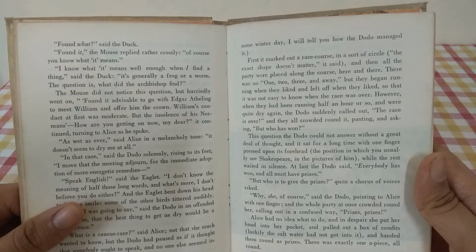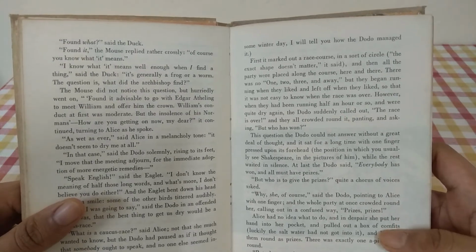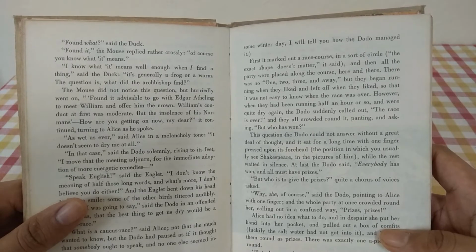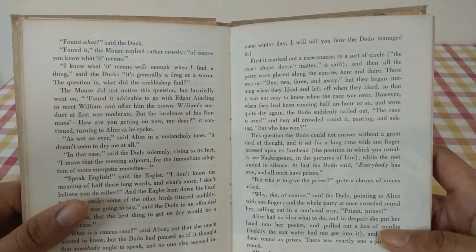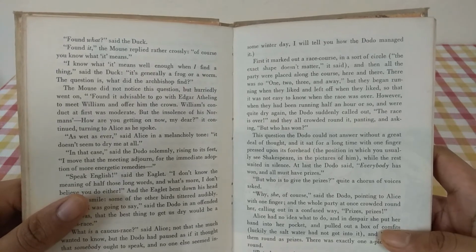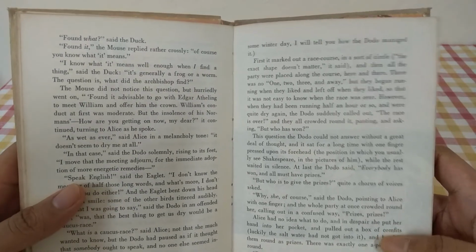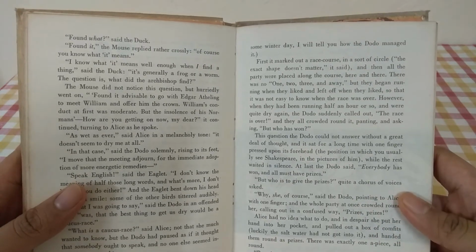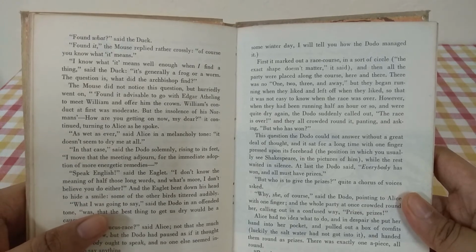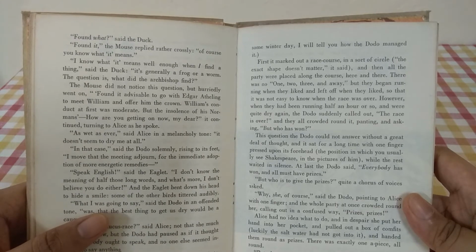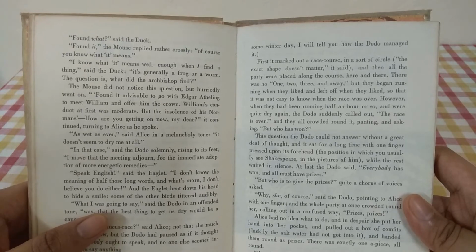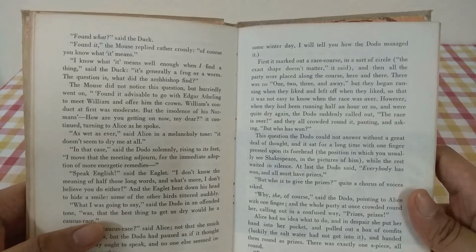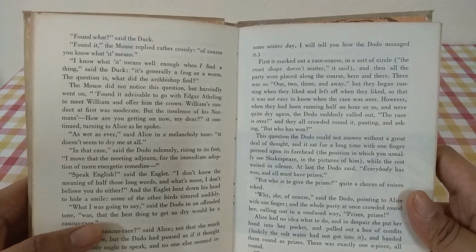However, when they had been running half an hour or so and were quite dry again, the dodo suddenly called out, "The race is over." And they all crowded around it, panting and asking, "But who has won?" This question the dodo could not answer without a great deal of thought, and it sat for a long time with one finger pressed upon its forehead, the position in which you usually see Shakespeare in the pictures of him, while the rest waited in silence. At last the dodo said, "Everybody has won, and all must have prizes."